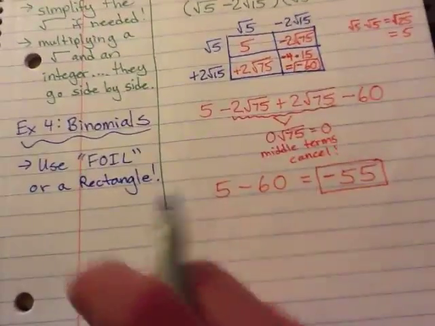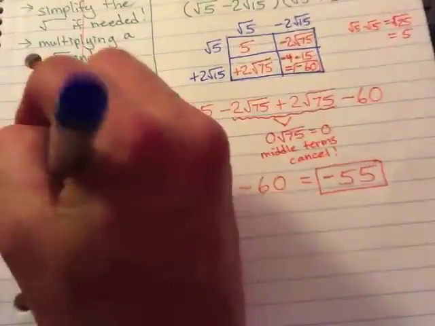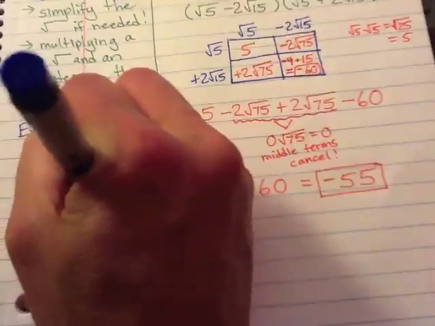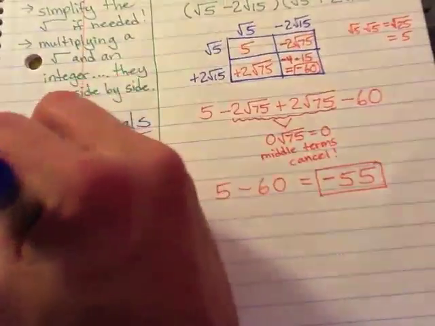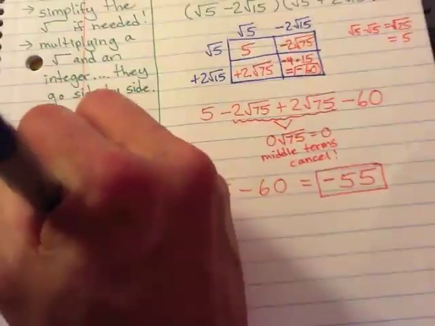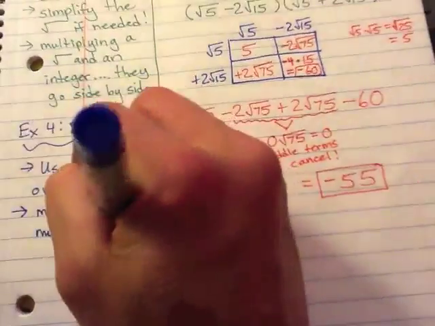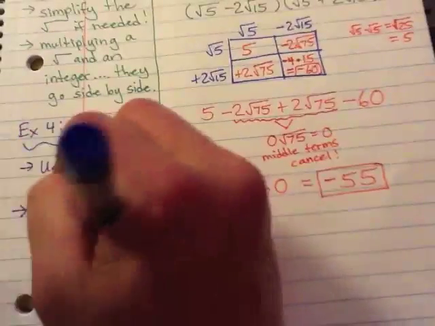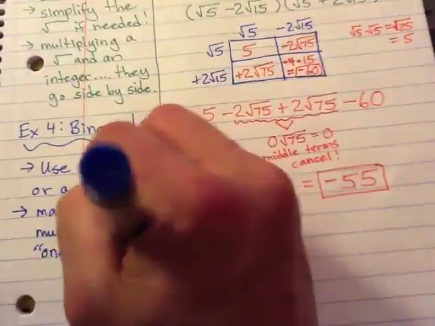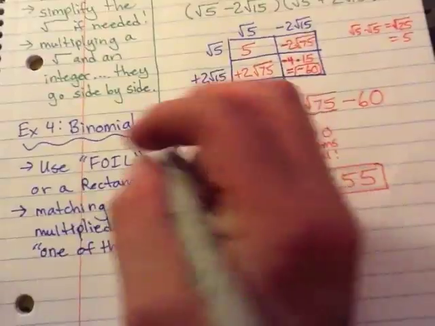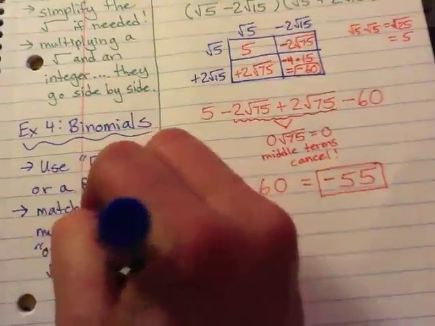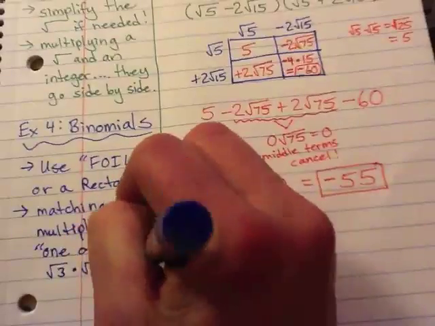And then the other thing that you need to remember is the rule about matching square roots multiplied are one of the number. So for example, if I had square root of 3 times square root of 3, I just have 3.